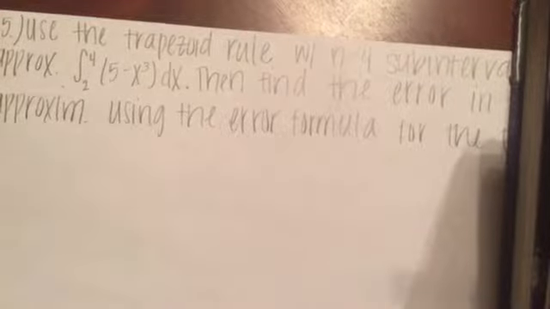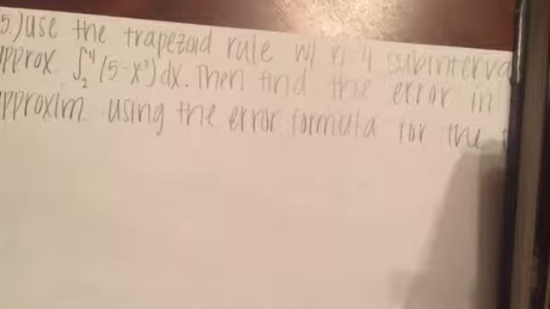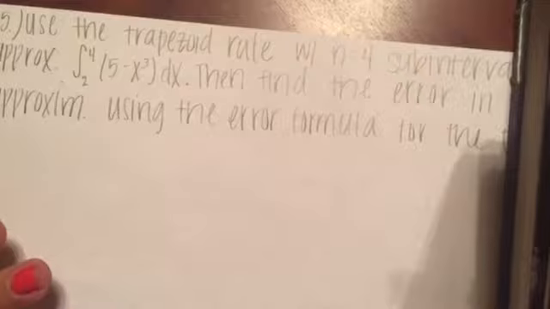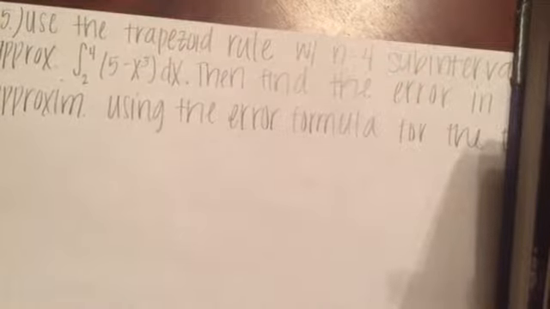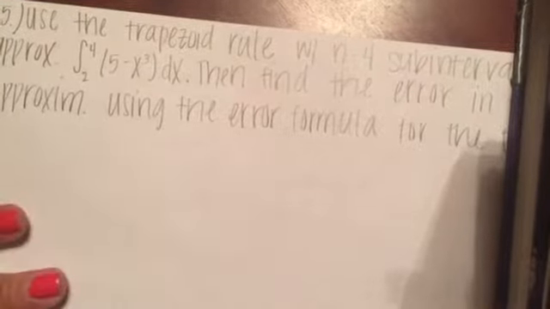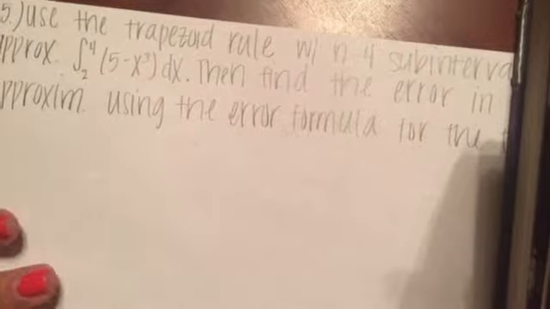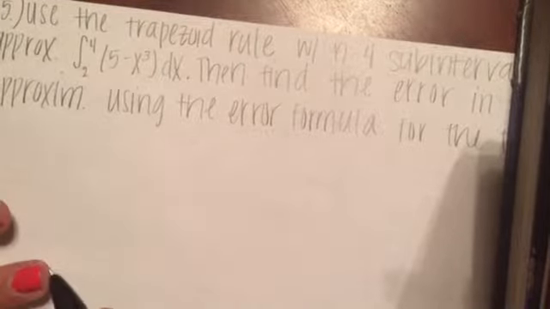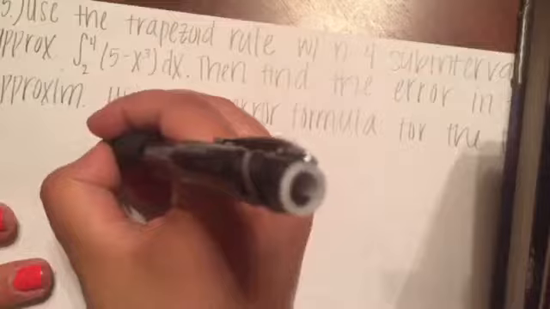So this is the next question that we have to do. This is a little hard to see, so I'll try and scoot this in a little bit. Basically, we have to use the trapezoid rule, and they tell us that there's 4 subintervals, and the equation is this.